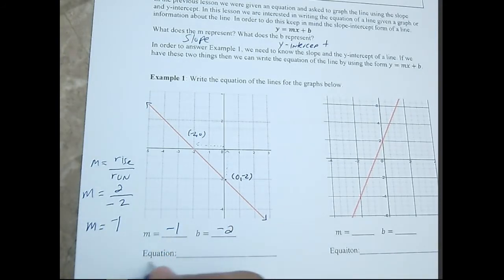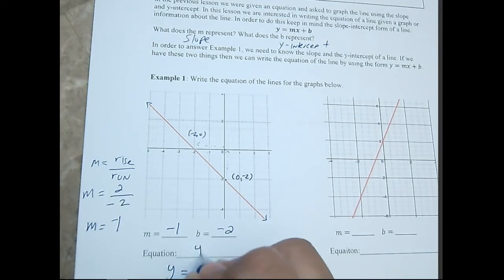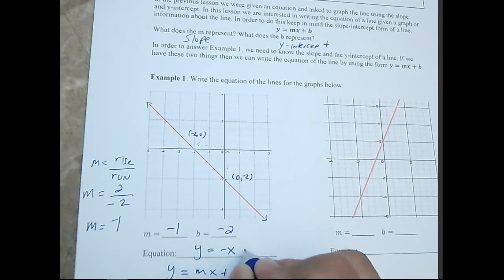Our next step is to find the equation, and we can use this slope-intercept form to guide us in writing the equation. In our problem, we have m, which is -1, and we have b, which is -2. So I can rewrite this as -1 times x is -x, and then we have a -2. So my equation is y equals -x minus 2.